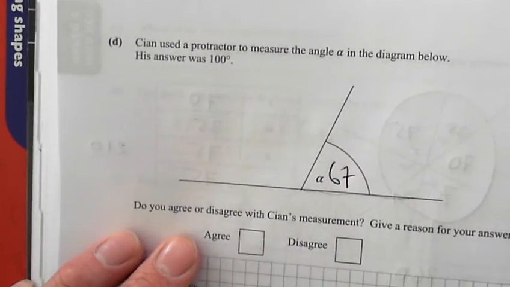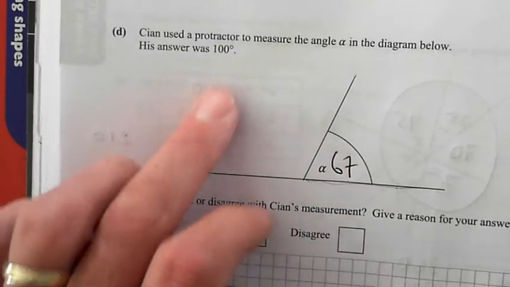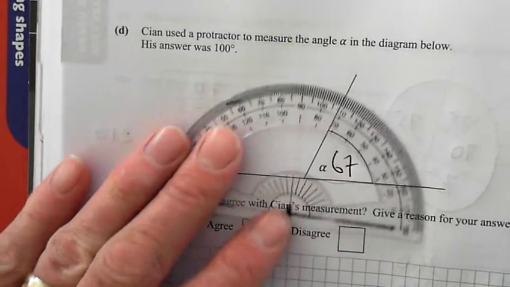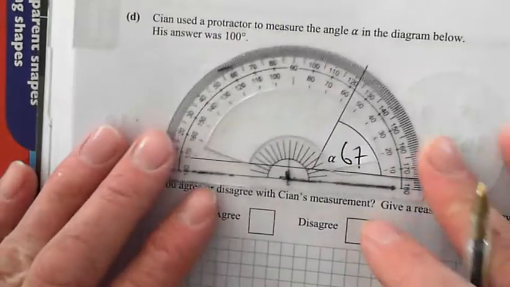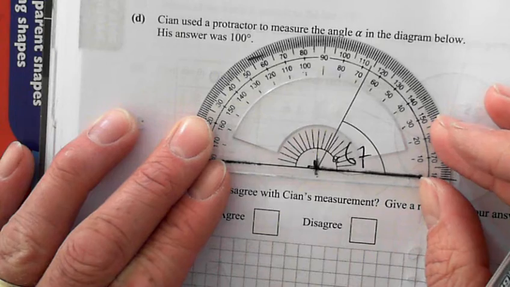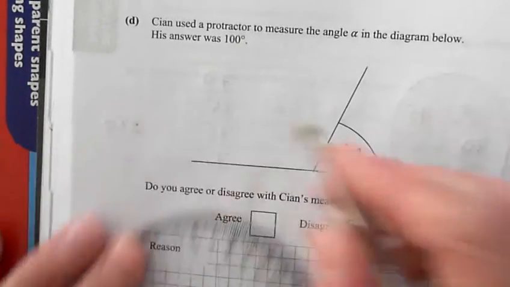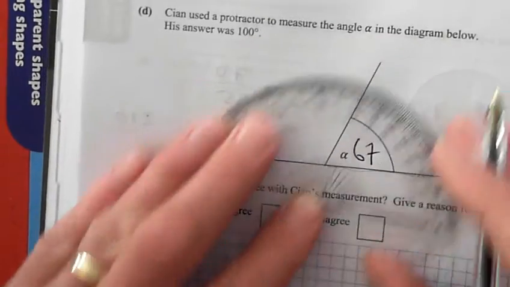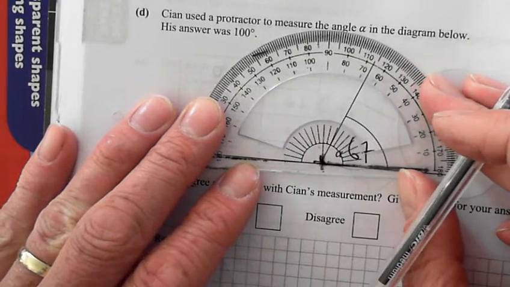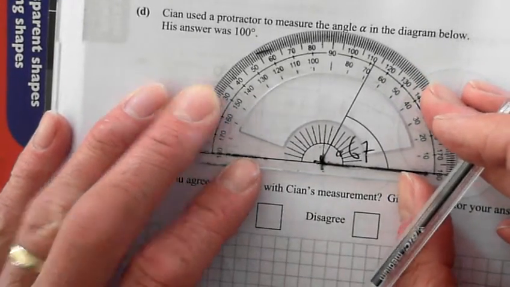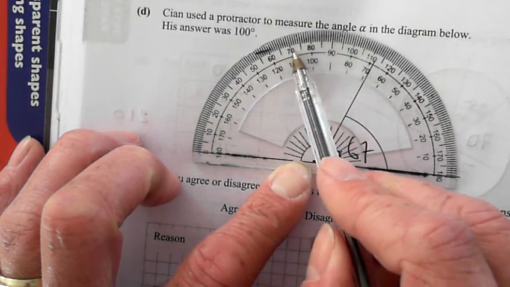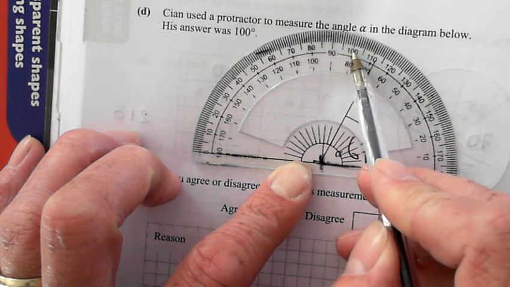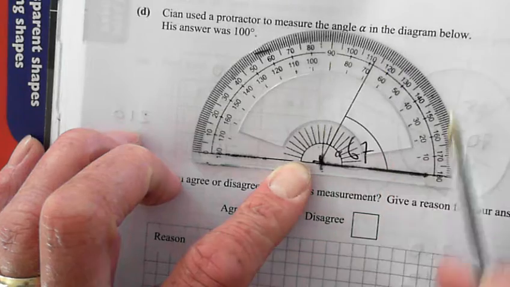Do you agree or disagree with Cian's measurement? He got, oh, his answer was 100. So he got 100. What did Cian do? He measured the whole thing. He tried to measure this one. Cian tried to measure this angle here. 0, 10, 20, 50, 60, 70, 80, 90, 100, but he did it wrong anyway.